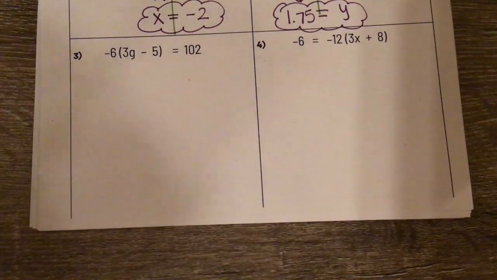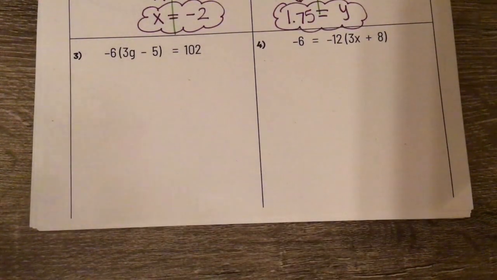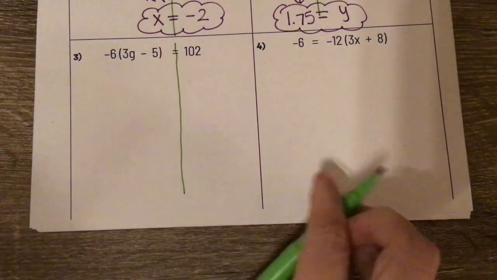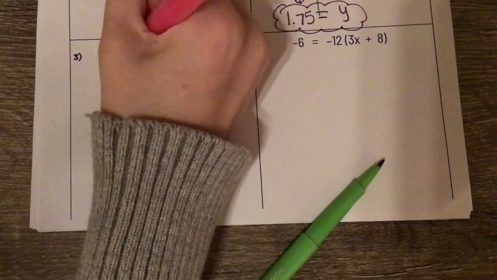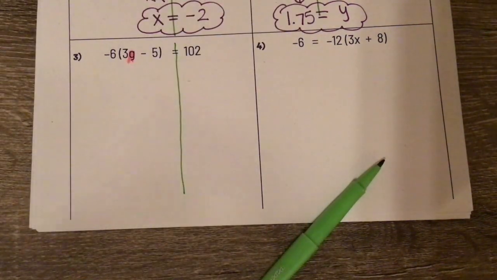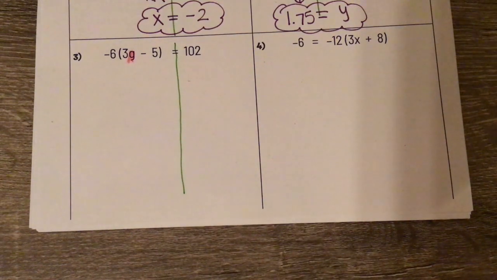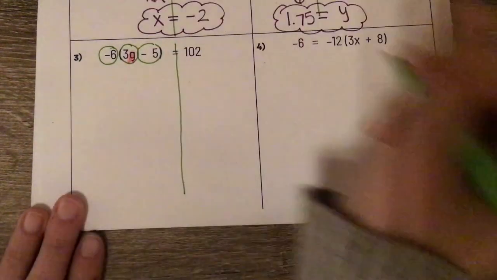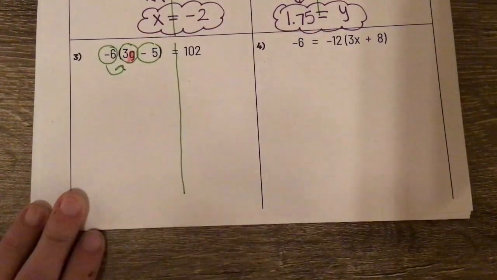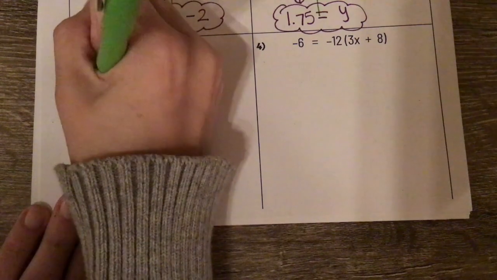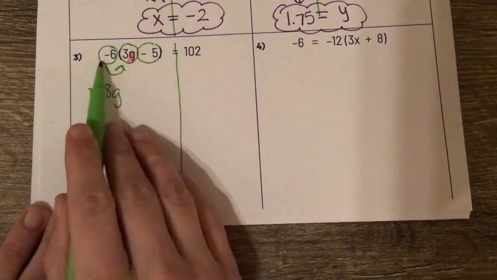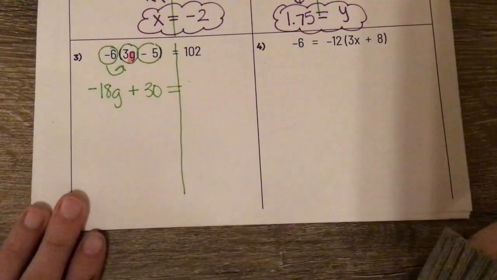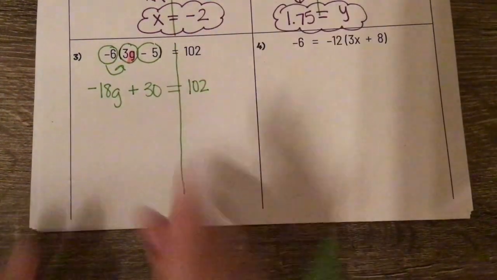All right, number 3. We are going to draw our line down the middle, highlight our variable. Our variable's on the left side. We need to get rid of the parentheses over there. Be really, really careful when you're distributing here. We have a negative 6, we have a positive 3g, we have a negative 5 when I'm distributing. So negative 6 times positive 3g is negative 18g. Negative 6 times negative 5 is positive 30 equals 102.